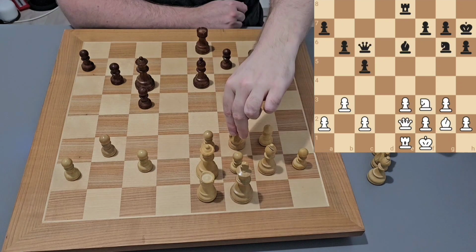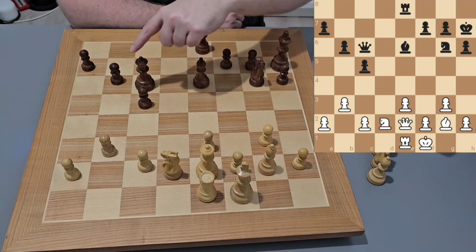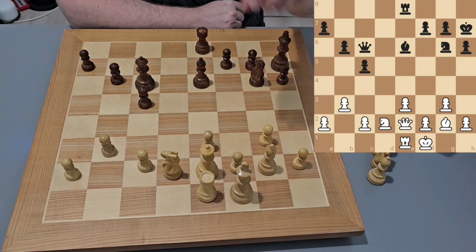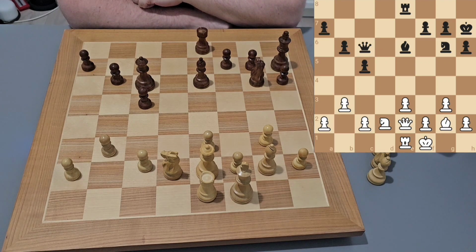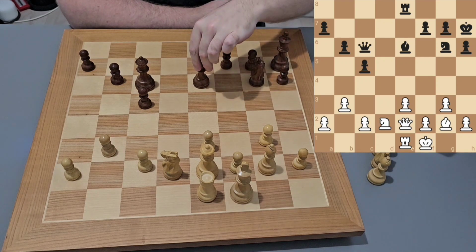Here in this position, white moves their knight backwards. The bishop is attacking the queen. Now the queen can't take the bishop because the king will recapture. However, can you see a way that black can do a pin? If you saw bishop to h3, well done, that is correct.